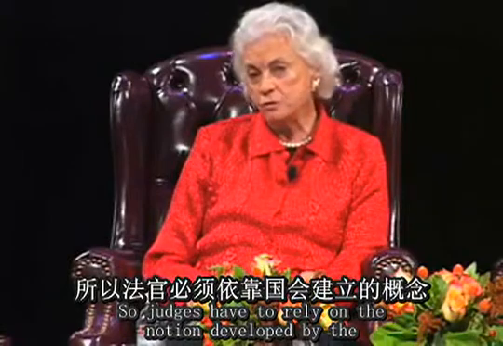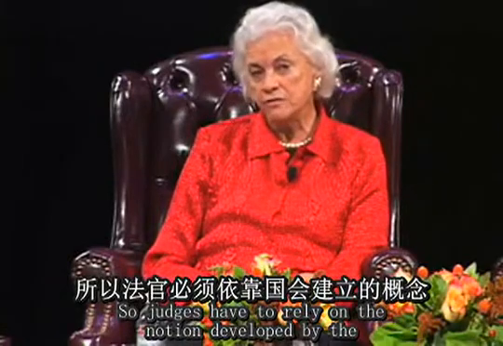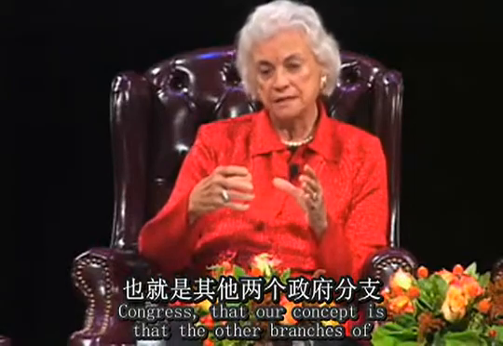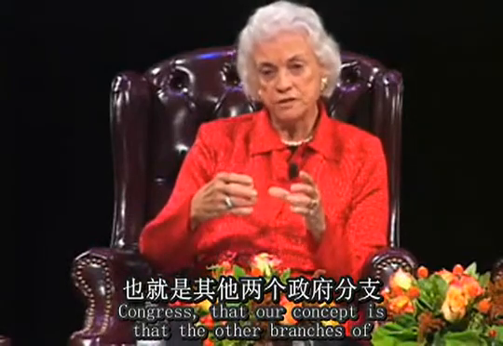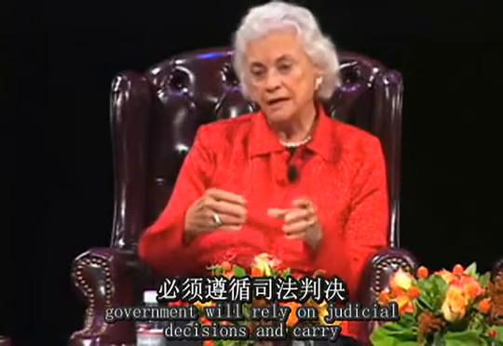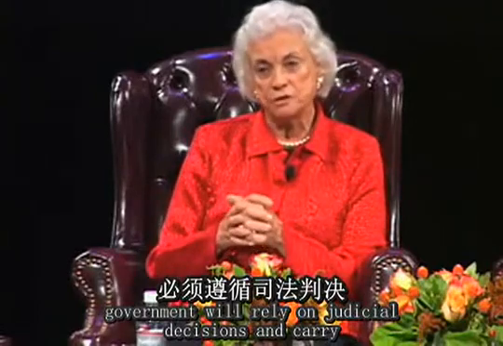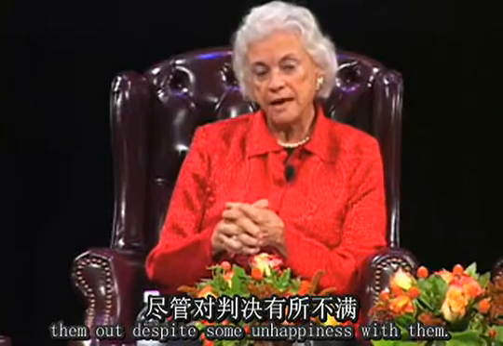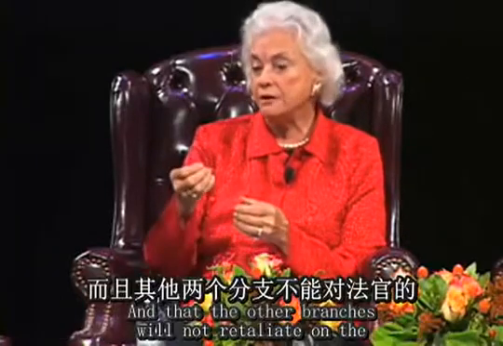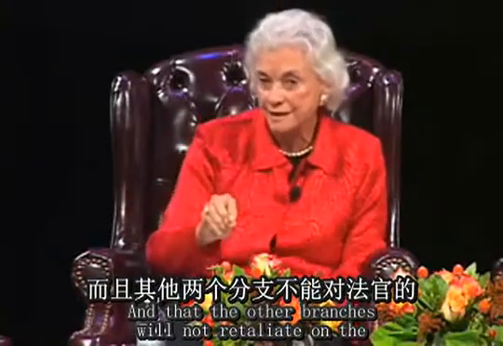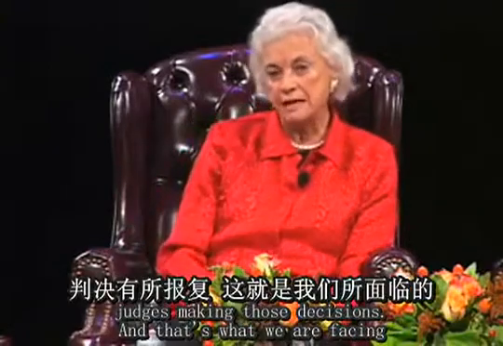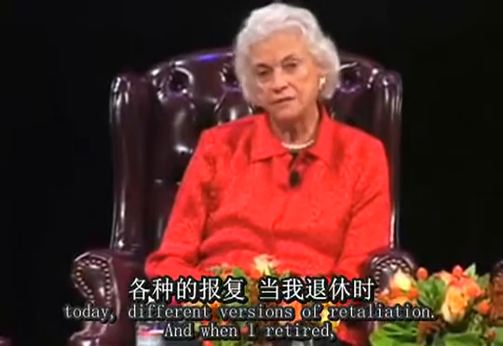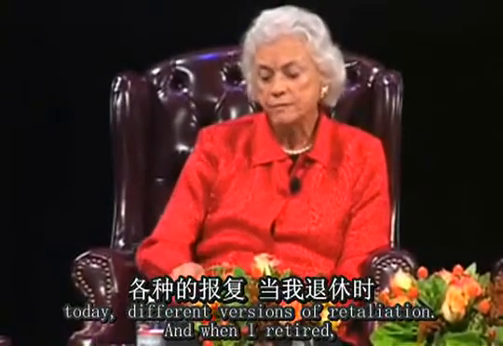So judges have to rely on the notion developed by the framers that our concept is that the other branches of government will rely on judicial decisions and carry them out despite some unhappiness with them, and that the other branches will not retaliate on the judges making those decisions. And that's what we're facing today, different versions of retaliation.